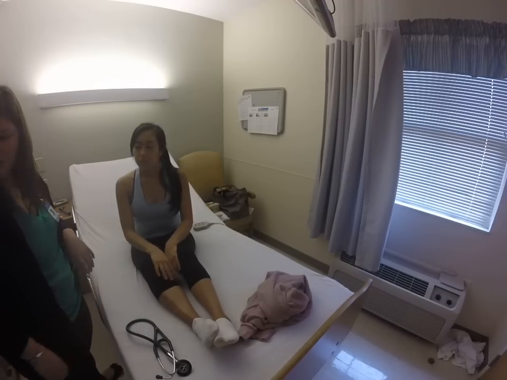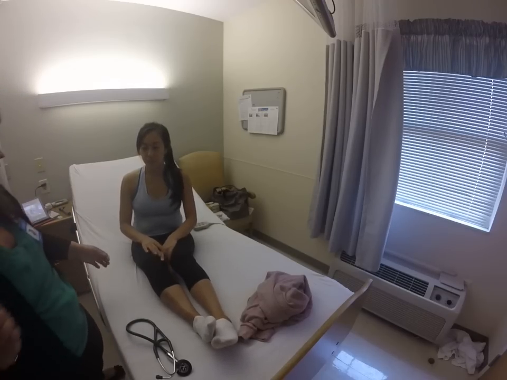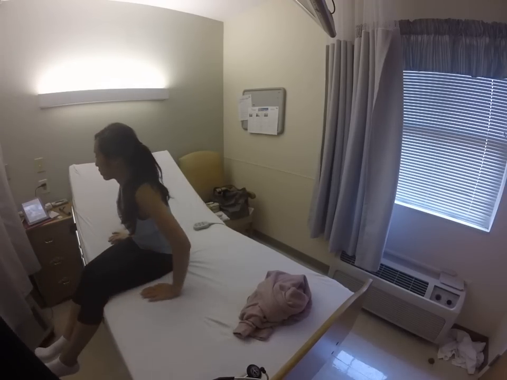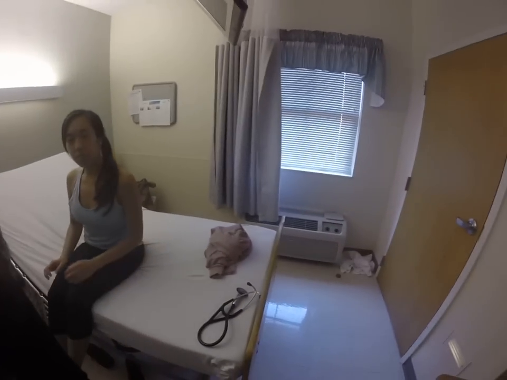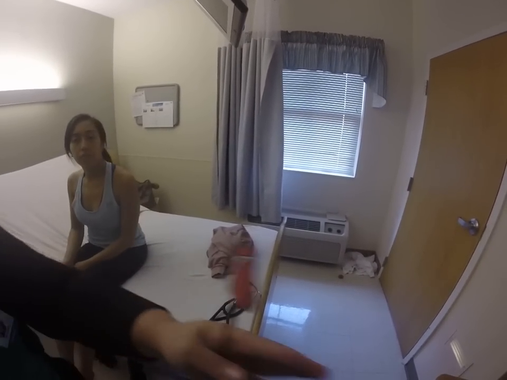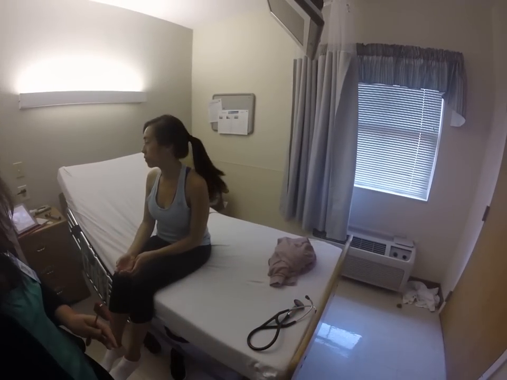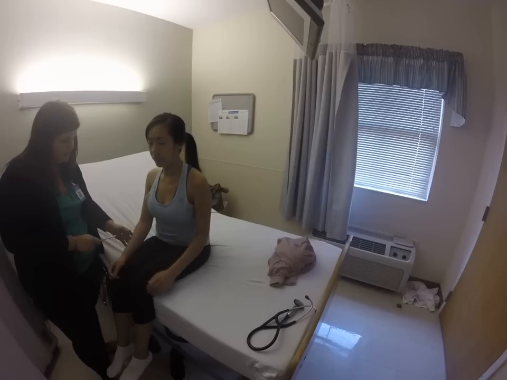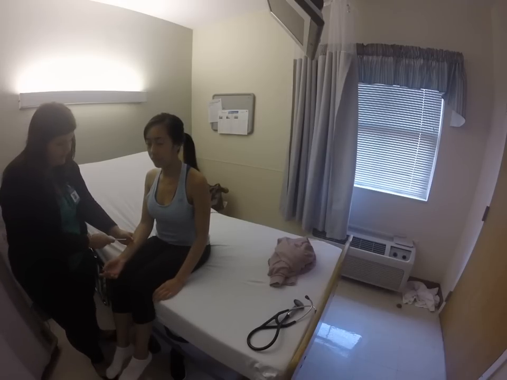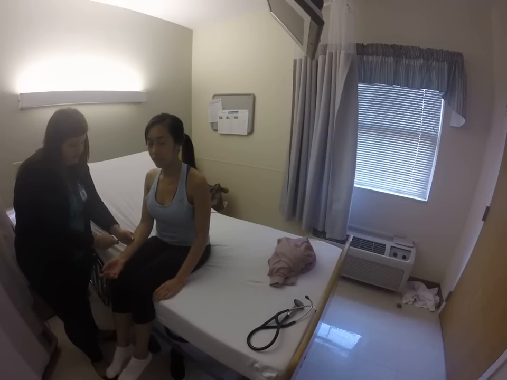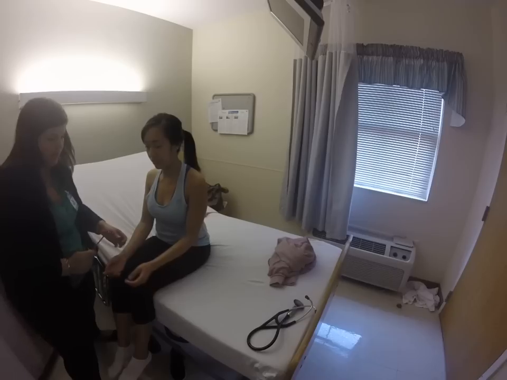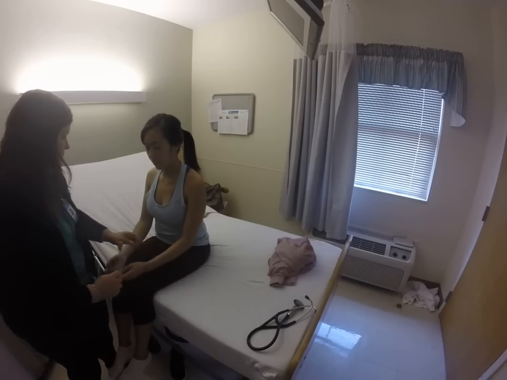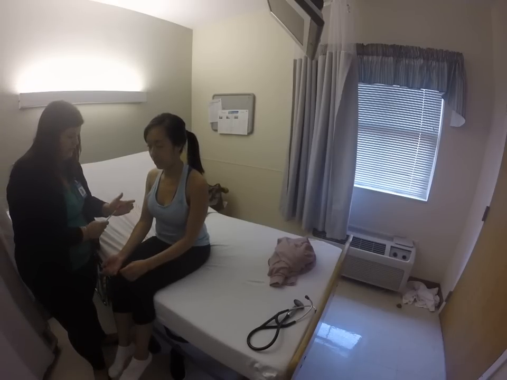Alright, so next we're going to do deep tendon reflexes. I'm going to start with the brachioradialis. I'm going to just get you to relax your arms. We're going to feel this tendon right here, and then I'm going to do the opposite arm. Perfect. And we're going to do the biceps tendon.